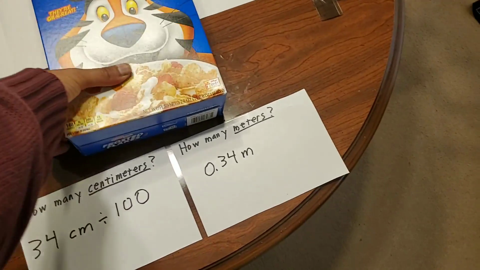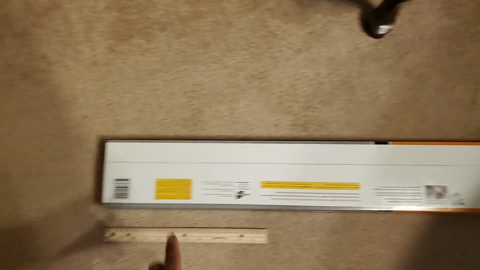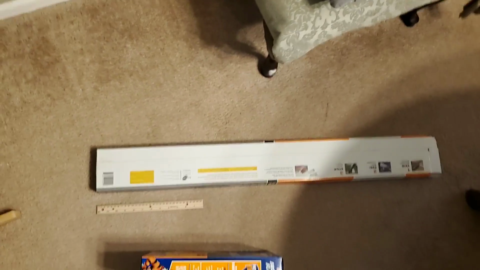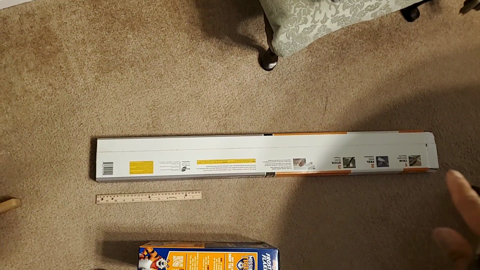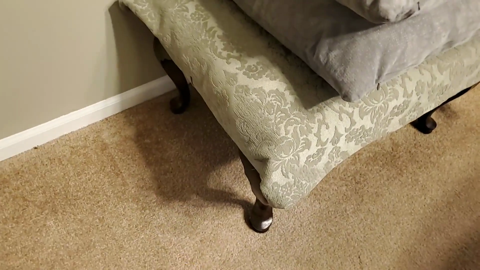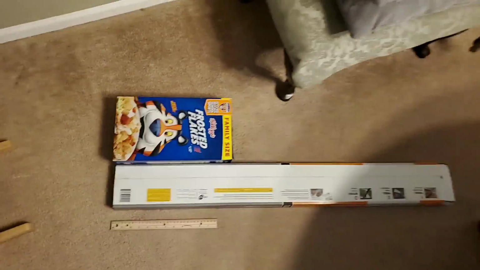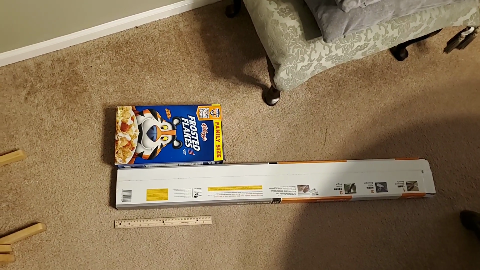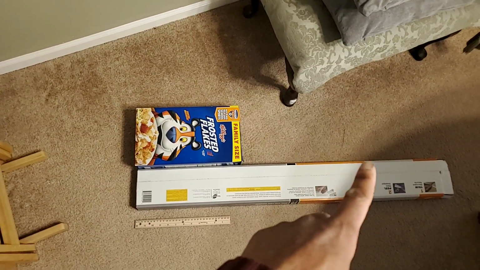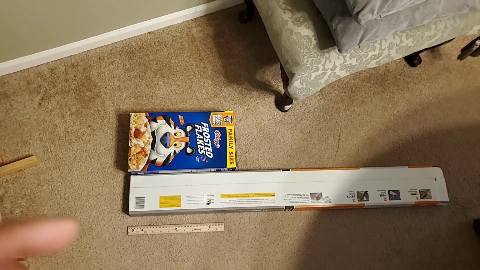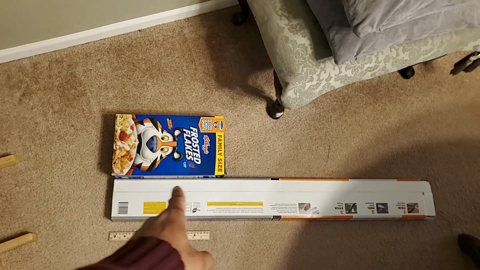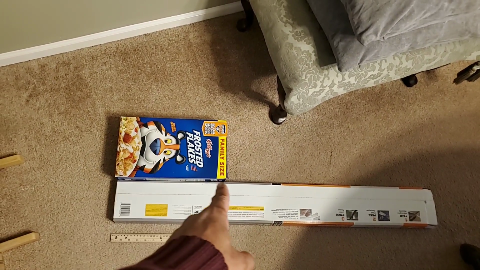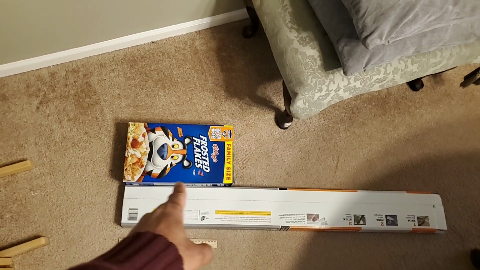Matter of fact, if I was to compare this, remember, we said that this is a whole meter, right? And when I put this box at the end, is it an entire meter? Nope, it is not an entire meter. It's about 1/3 of a meter. So from here to here, that's 0.34 of an entire meter.